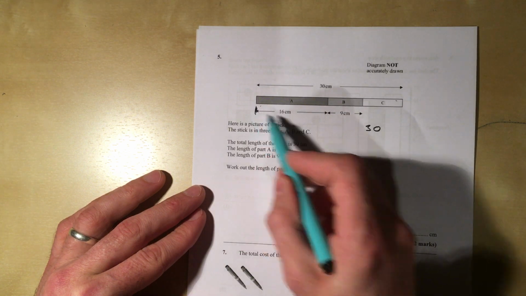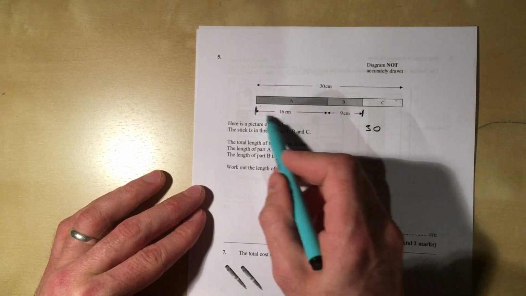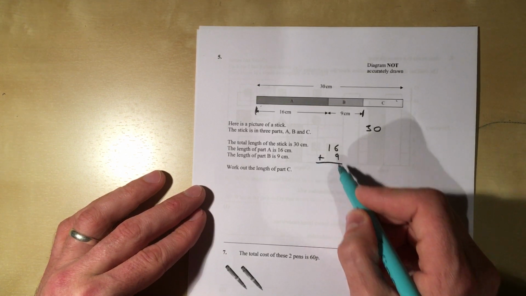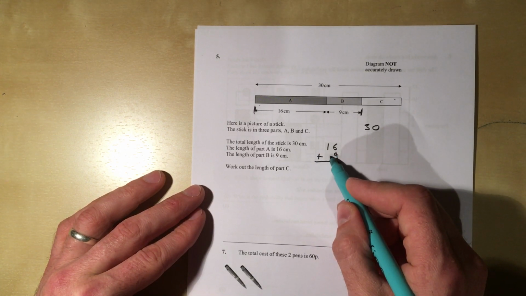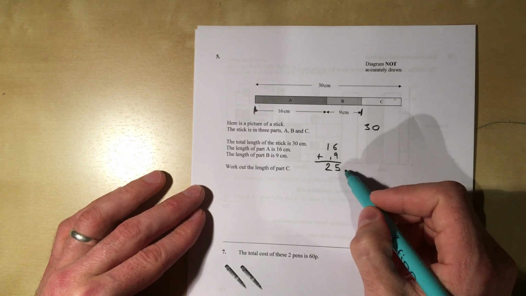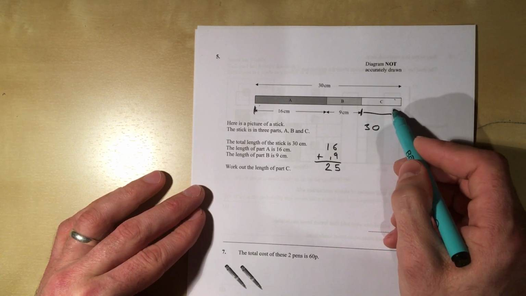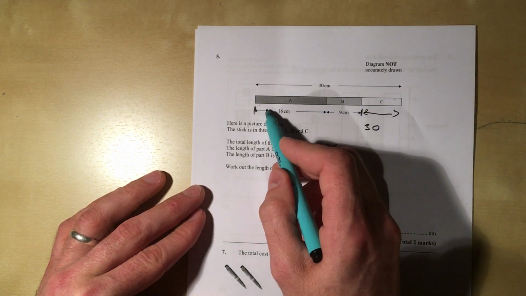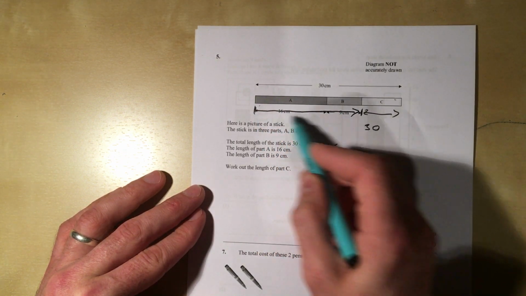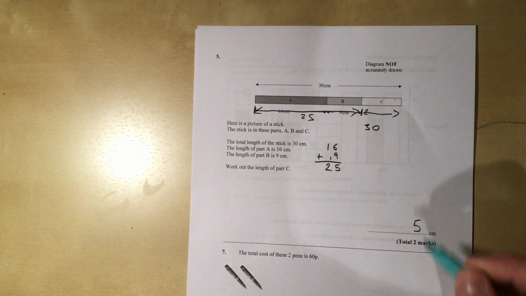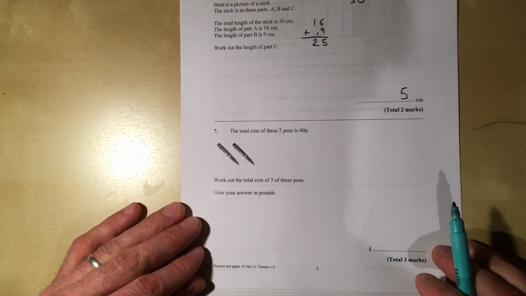Take away this amount here. Well, that's 16 add 9, so let's work out 16 and 9. We don't have a calculator, so let's add them together carefully. 6 and 9 is 15, 1 and 1 makes it 25. So this remaining bit here, if the whole distance is 30, the remaining bit must be 5, because this distance all the way here is 25. So 5 centimetres is what we're looking for there.